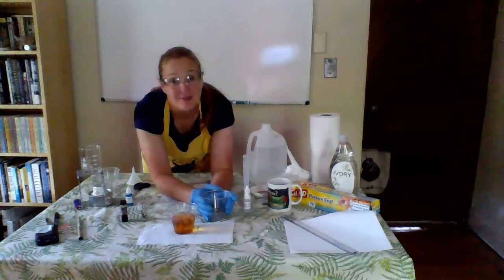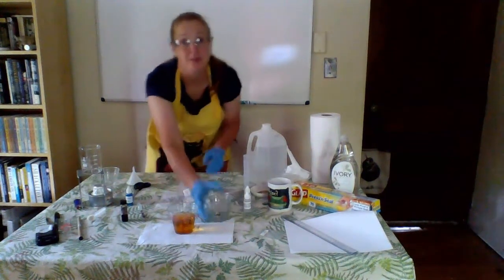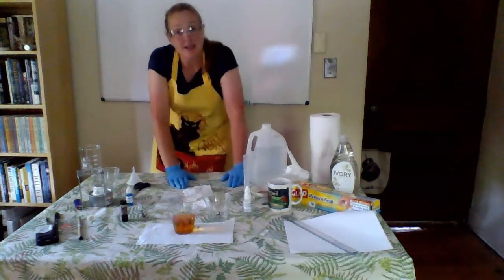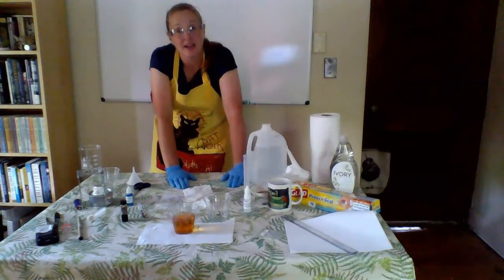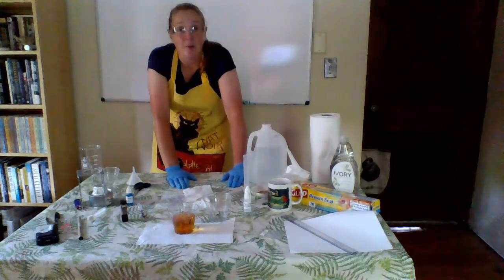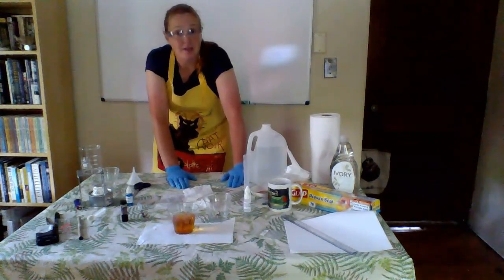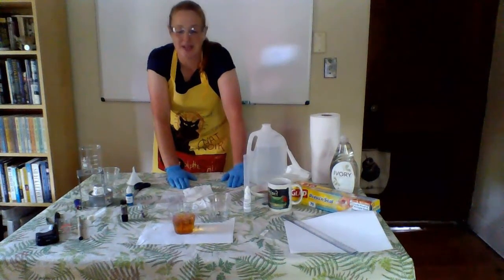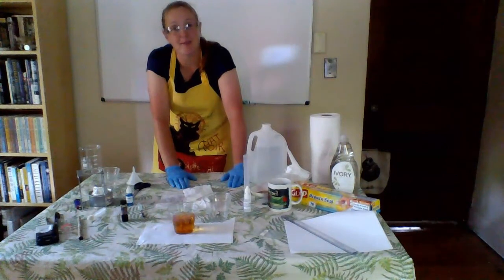Hopefully this result and experiment works well for you. Remember, when we're dealing with osmosis, when we're dealing with simple diffusion, and we're waiting for molecules to move, we need to set it up, put it in a place where it won't be disturbed, and then come back and make our observation later. Please email me if you have any questions.